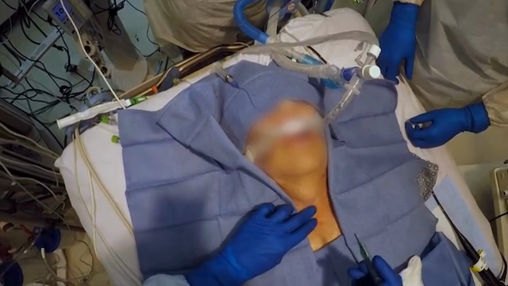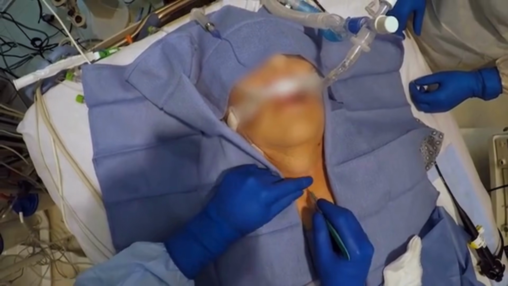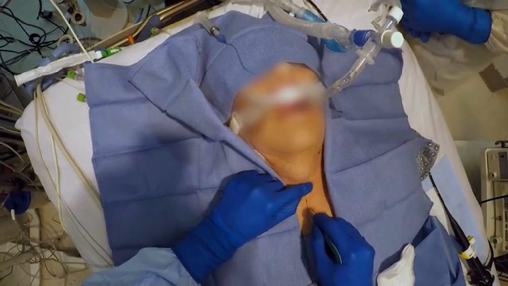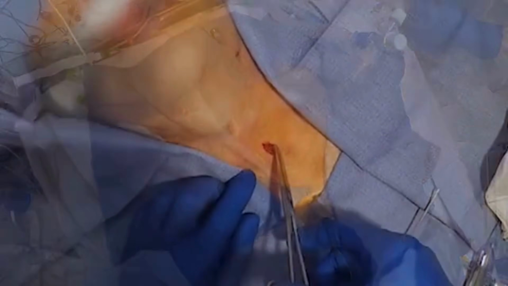Sterilize and drape the anterior neck, ensuring easy access to the oral endotracheal tube. Next, make a 2 to 3 centimeter vertical neck incision directly over the trachea below the cricoid cartilage. Bluntly dissect pretracheal tissue until the trachea is palpable.